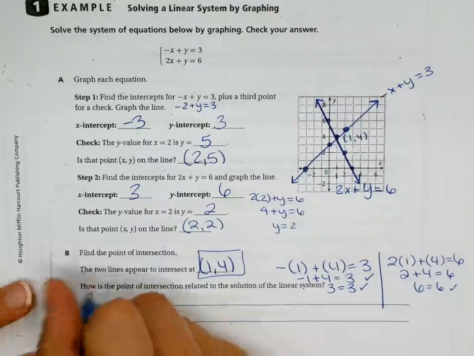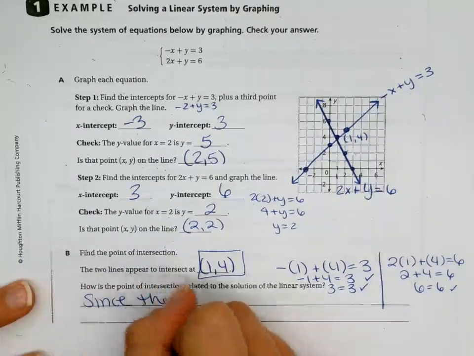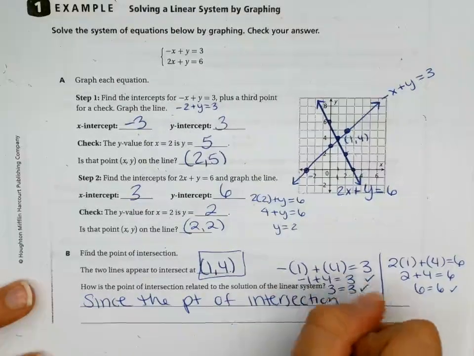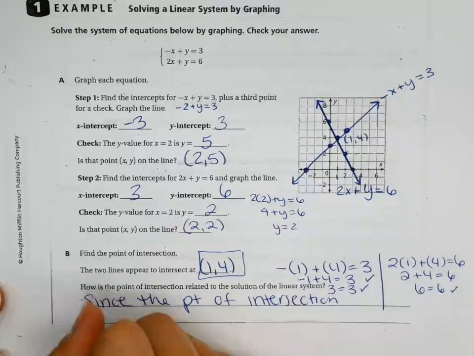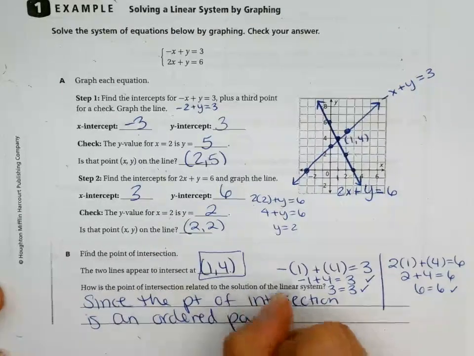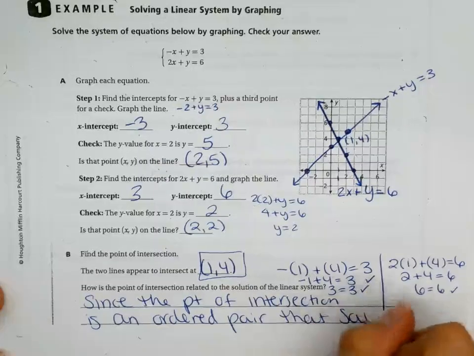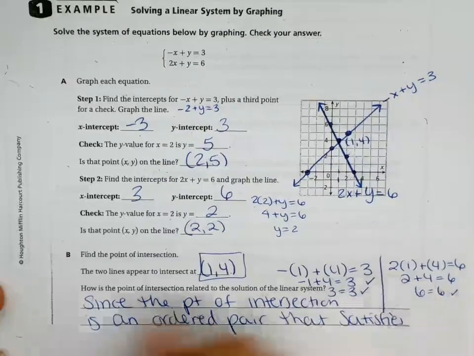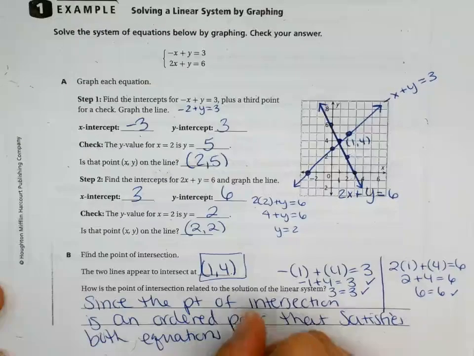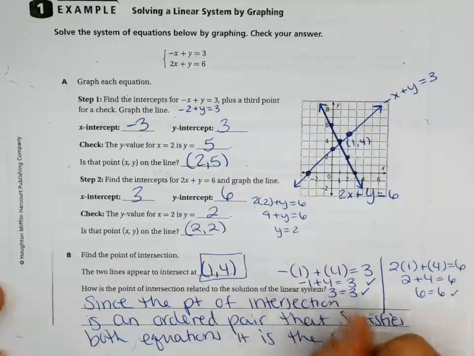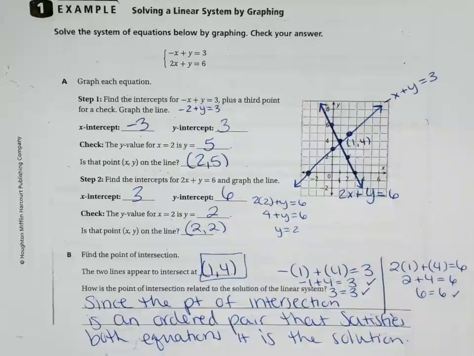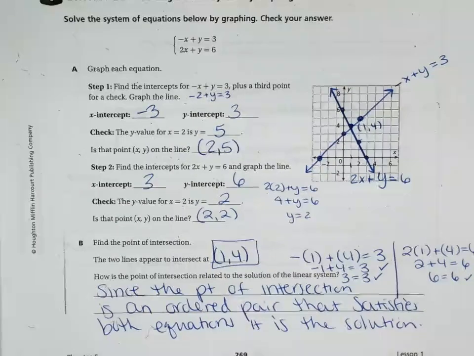So since the point of intersection is an ordered pair that satisfies both equations, it is the solution. The solution is a point that satisfies both equations, right?